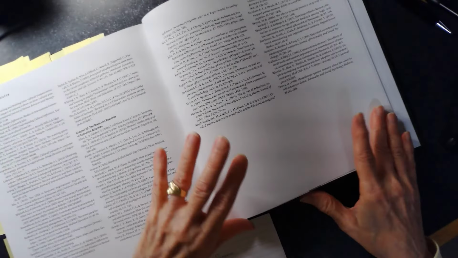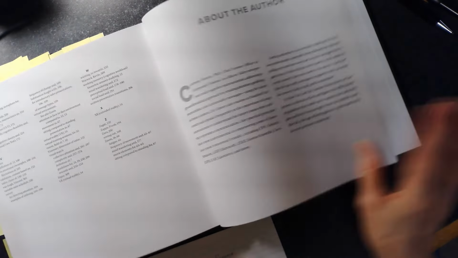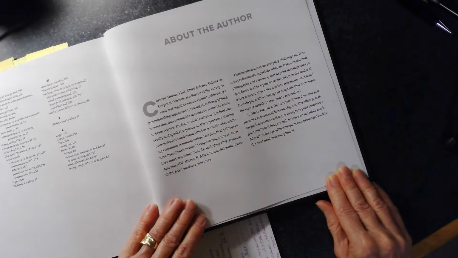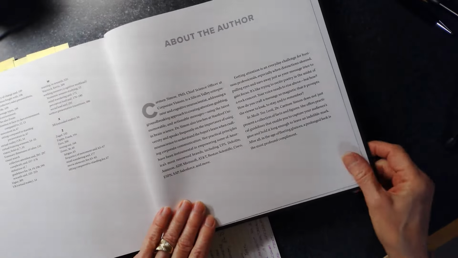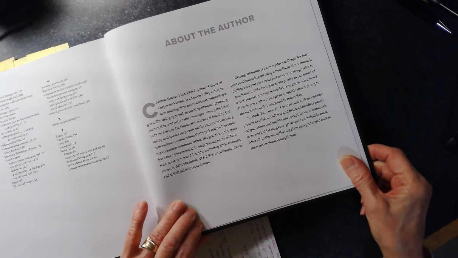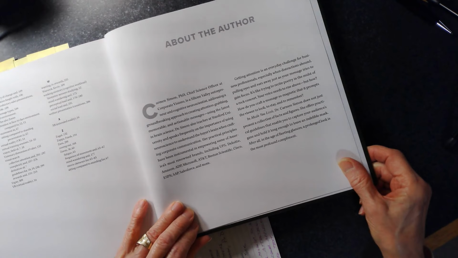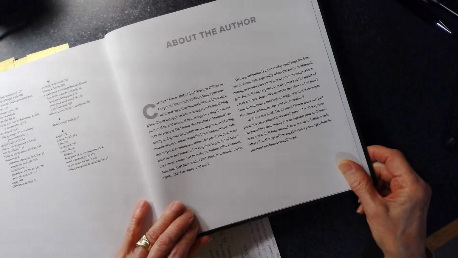And I did also note something which, of course, you're going to do when you're doing any kind of pre-reading of a book, which is to find out who the author is. And Carmen Simon, PhD, is the Chief Science Officer at Corporate Visions, a Silicon Valley entrepreneur and cognitive neuroscientist.